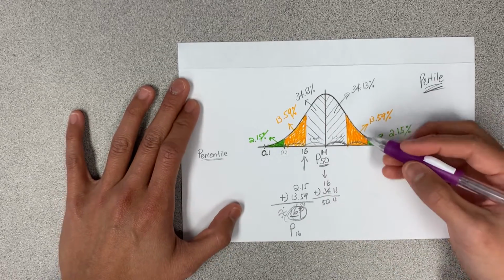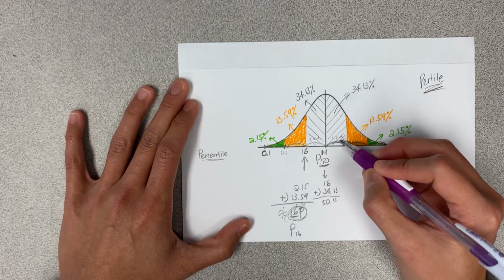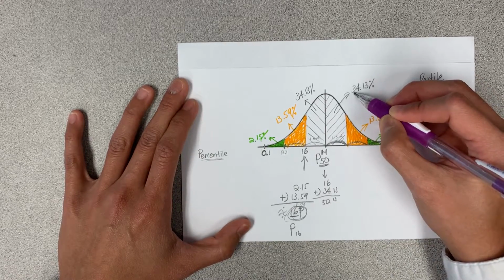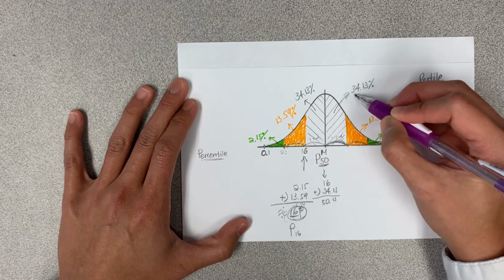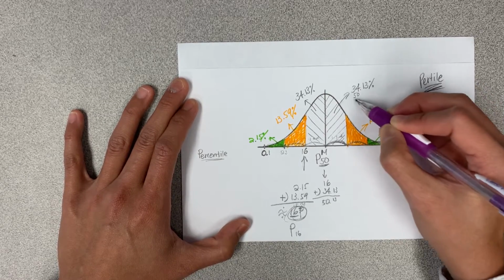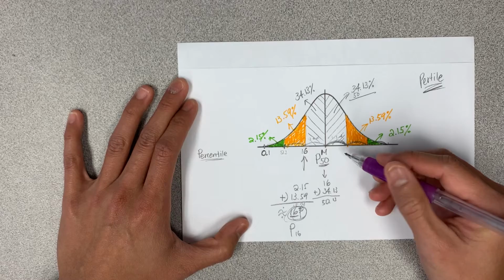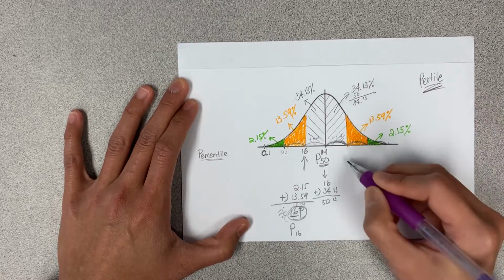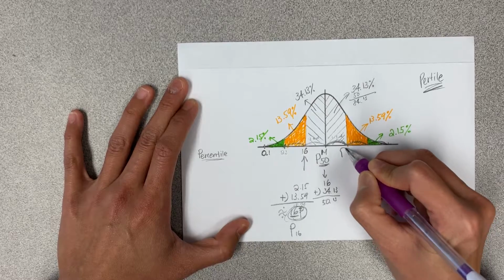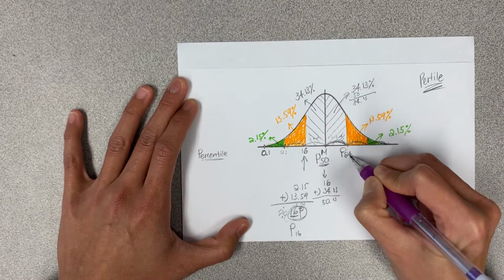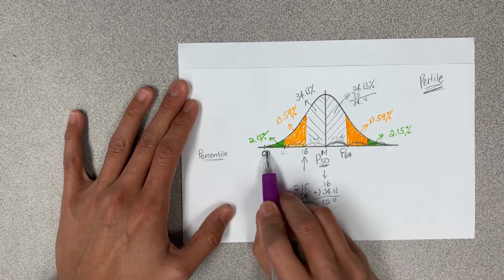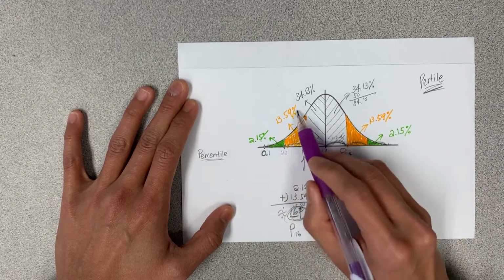Okay, so now one standard deviation to the right, again 50 plus 34.13%. So that's why the textbook says this is about 84.13. So this is about the 84th percentile.